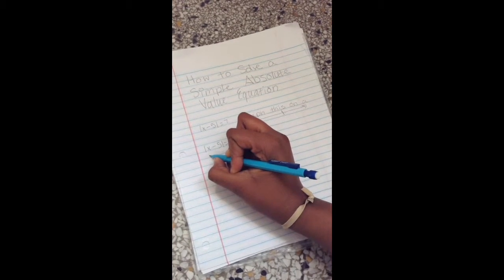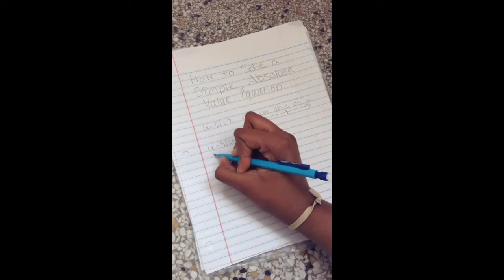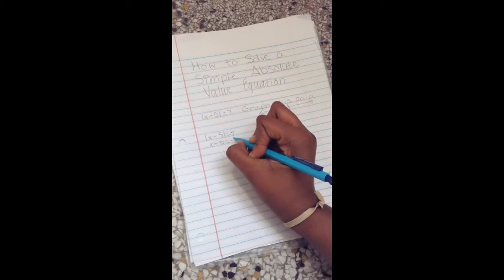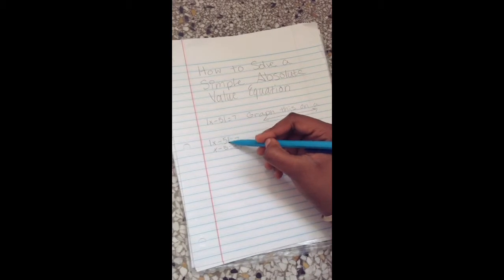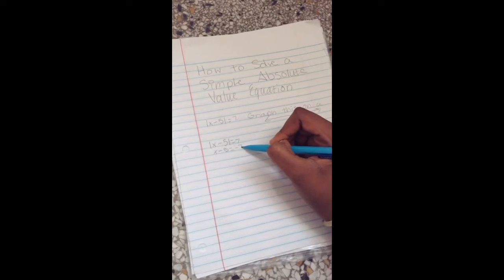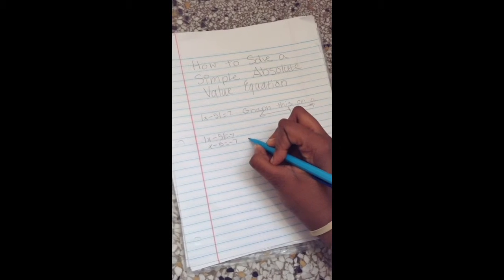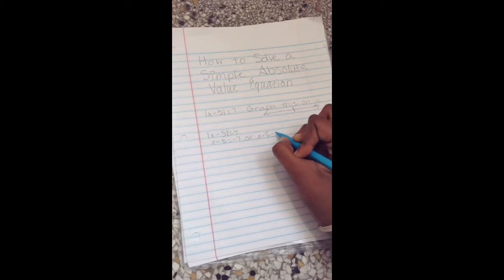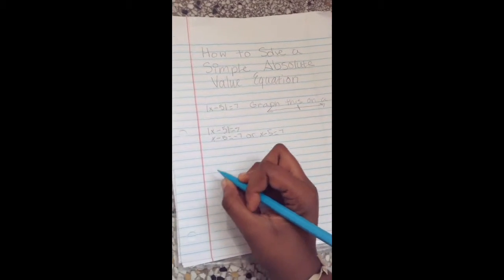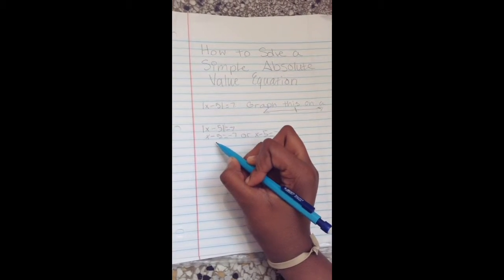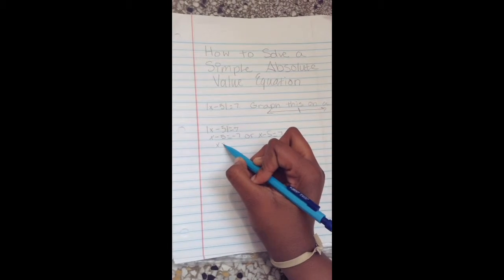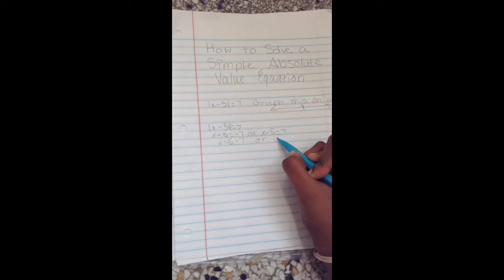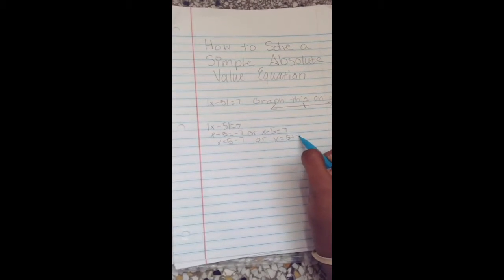Then you write the equivalent equations, which would be basically you would remove the absolute value signs and make this a -7, and then you will write another equation. You do either or, which will be a +7. So then basically all you do is solve for x. So x equals 5 minus 7, or x equals 5 plus 7.